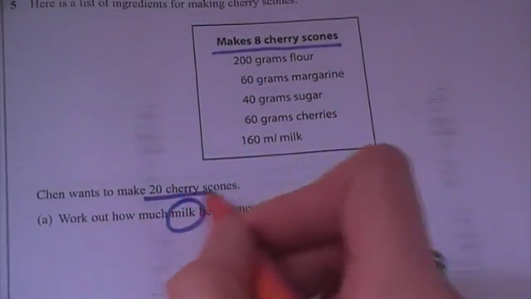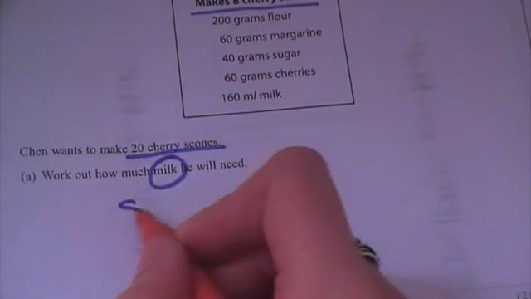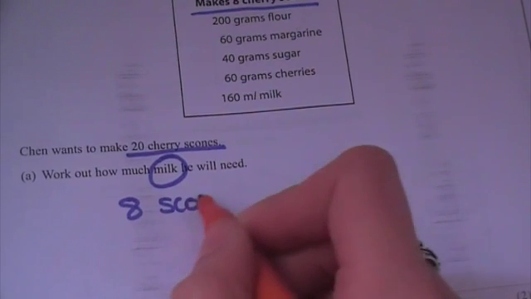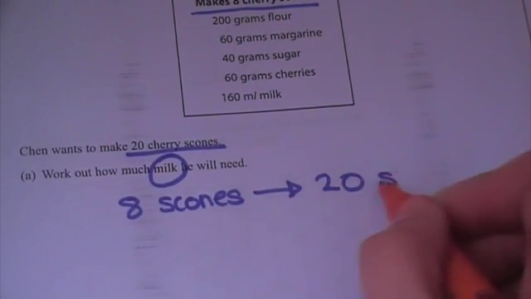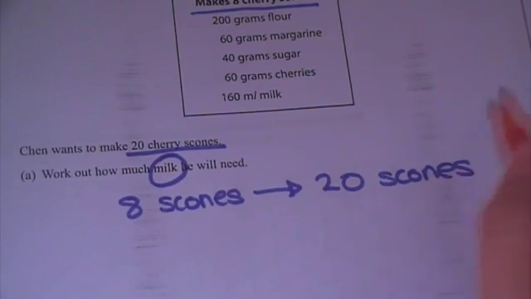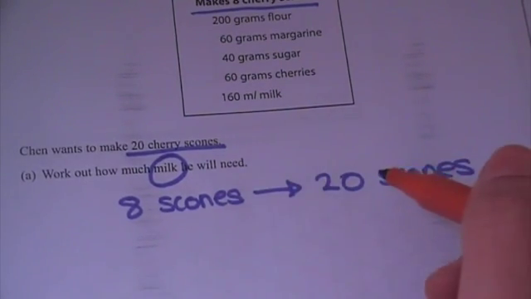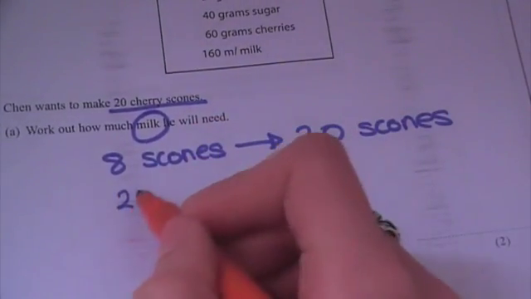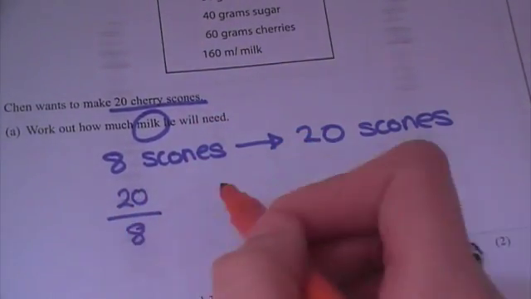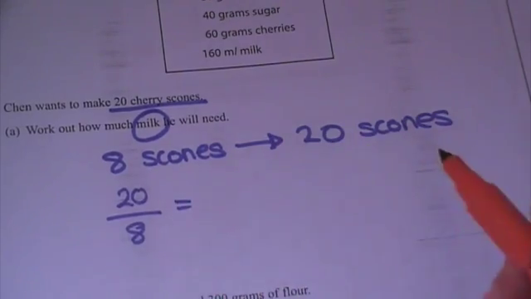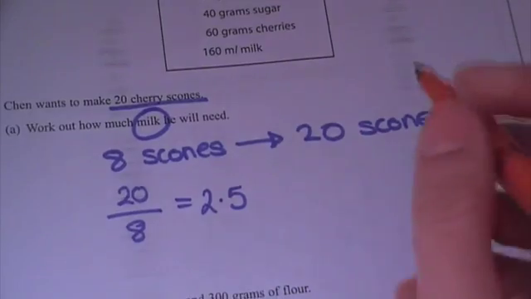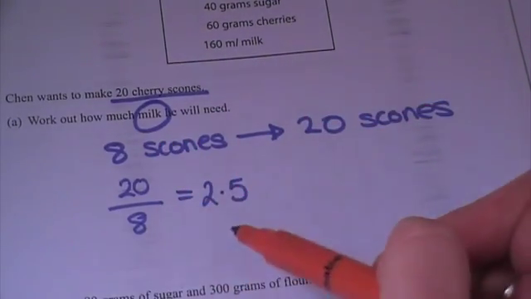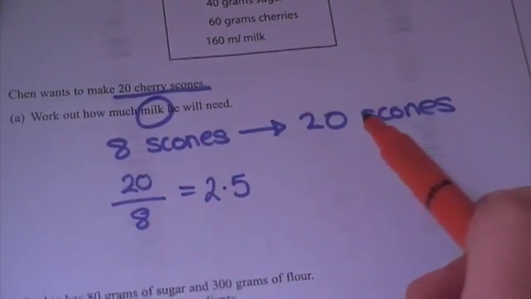So first of all, we've got to look. Our recipe makes 8 scones and Chen wants to make 20 scones. So we need to work out what we've timesed 8 by to get to 20, and we can do the same to our milk. So in order to do that, I'm going to do 20 divided by 8. So how many times 8 go into 20? 2.5. So if we look, 8 times 2.5 would give us 20 scones.